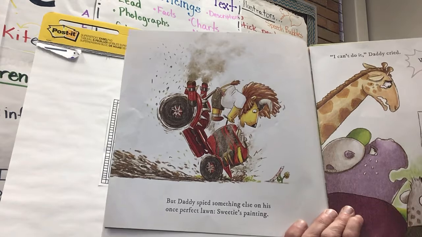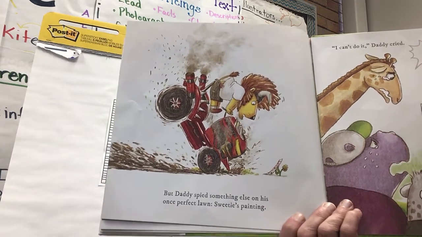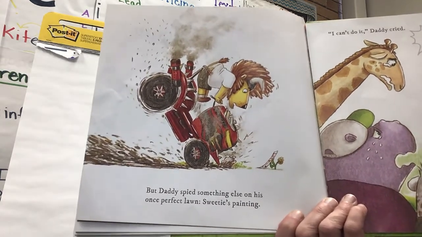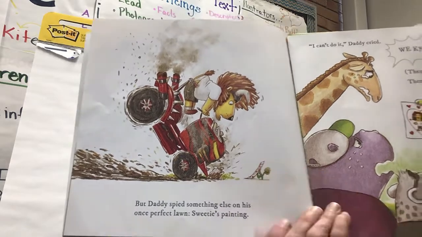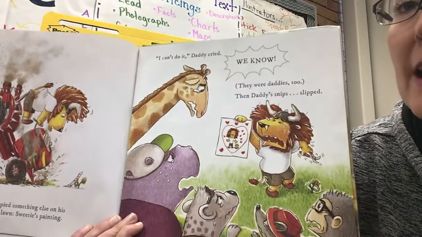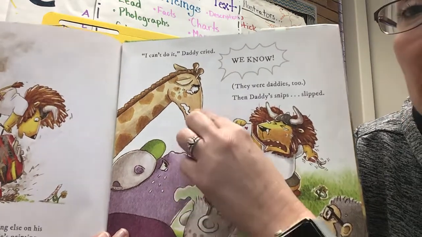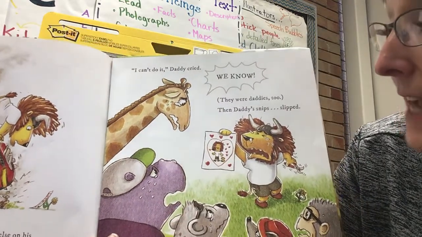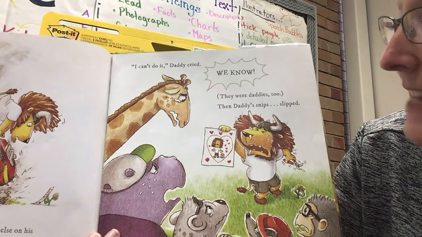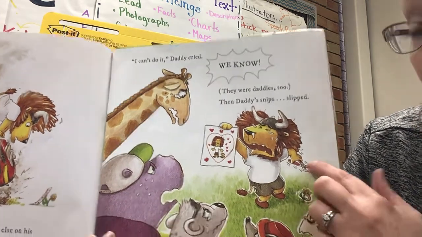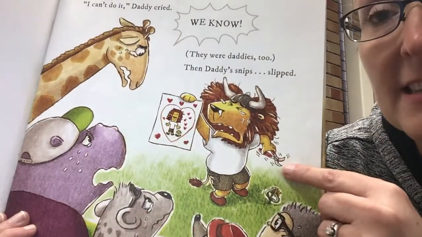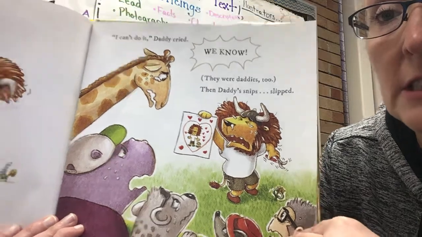But Daddy spied something else on his once perfect lawn. Sweetie's painting. See, here it is. I can't do it, Daddy cried. We know! Look at them, they're all crying too. Then Daddy's snips slipped. Look, his little snippers, they slipped. Uh-oh.